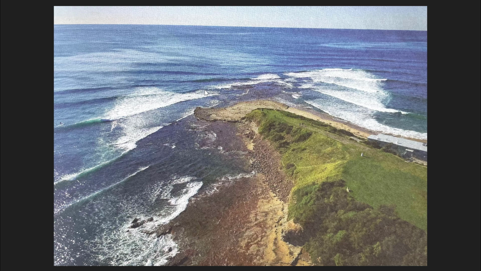So, for example, in the Mentawais in Indonesia, you have Lance's Rights, which bends 180 degrees and goes back the other way. It's crazy. It's wave period. So amazing.